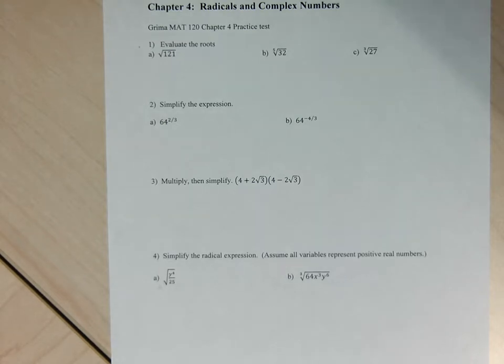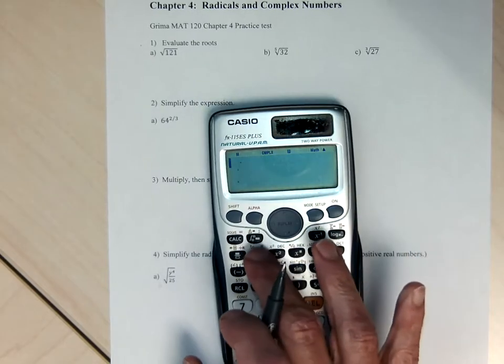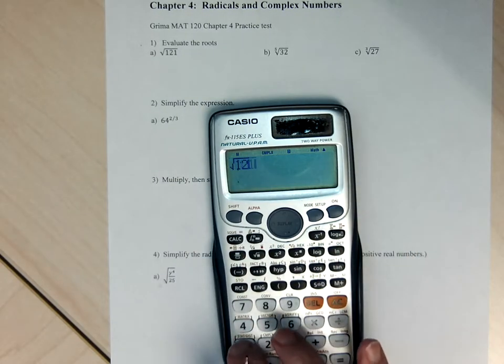So this is a practice test for chapter 4. The first problems, they're perfect radicals. You could either do these in your calculator or know them in your head. You don't need to do prime factor trees for a perfect radical.